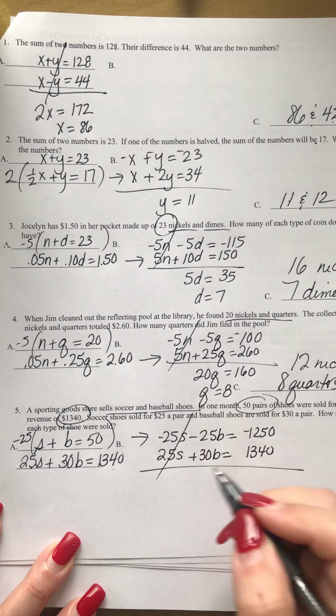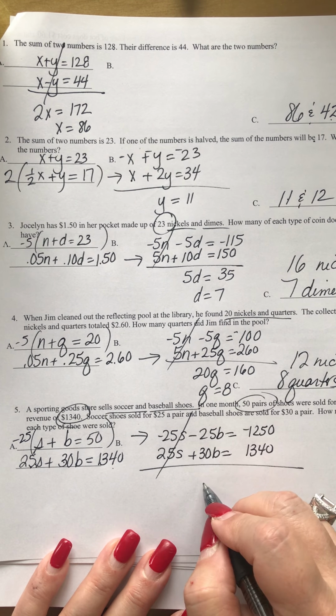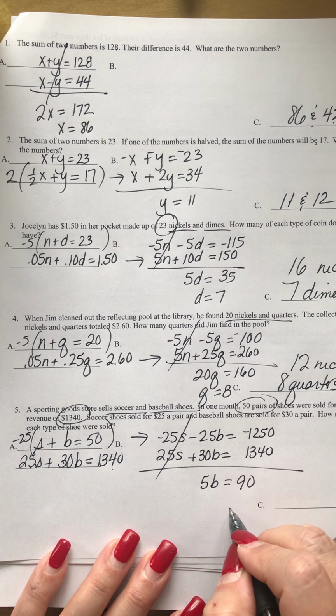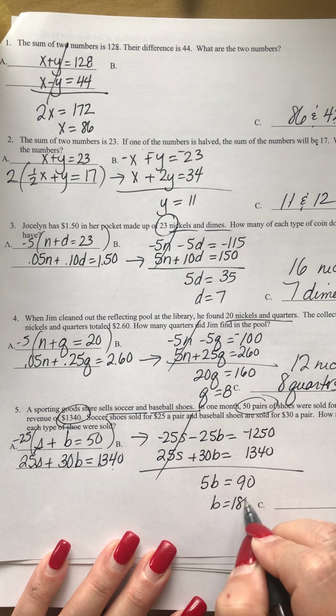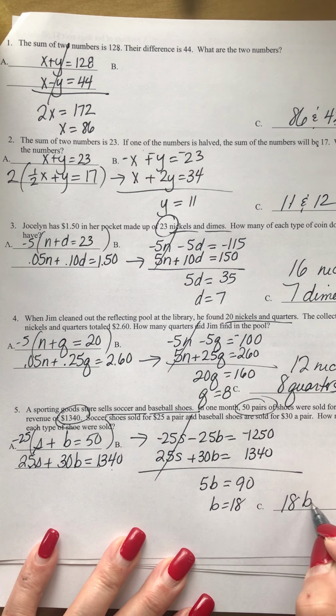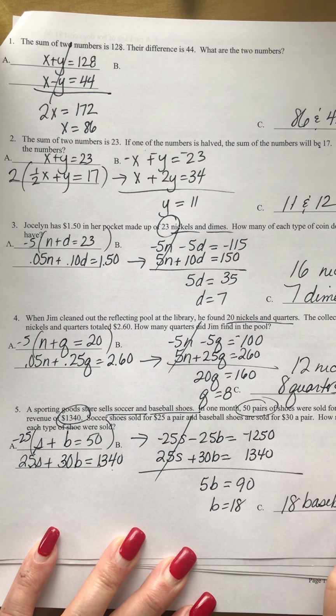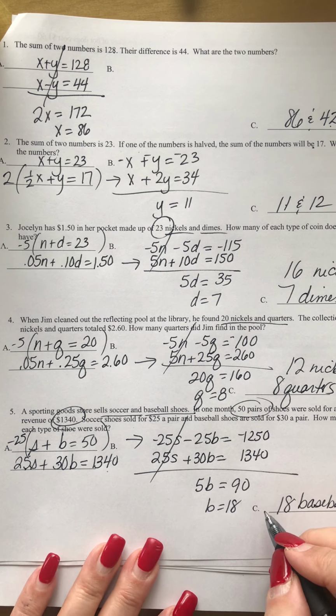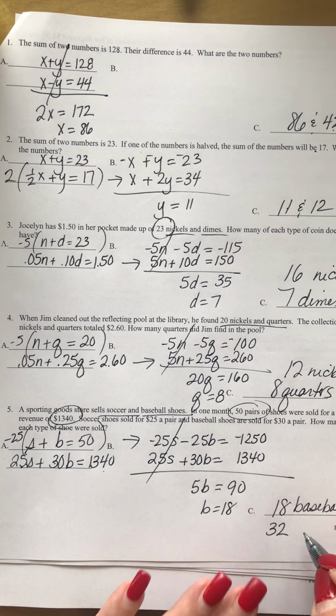1340. Okay, when you add, the s's cross out, and you end up with 5b equals 90. 5 goes into 90 18 times. That means 18 baseball shoes. And 18 from 50 gives us 32 soccer shoes.